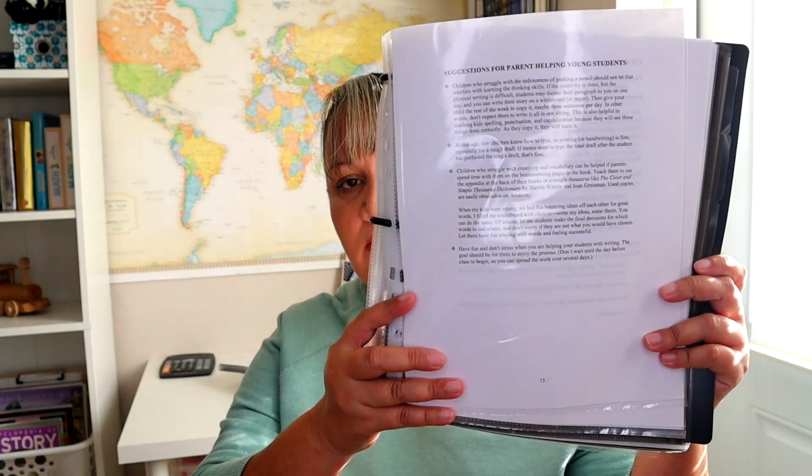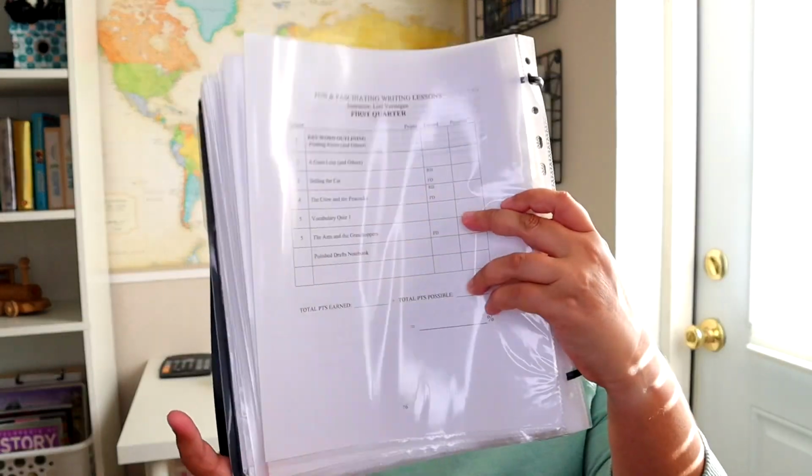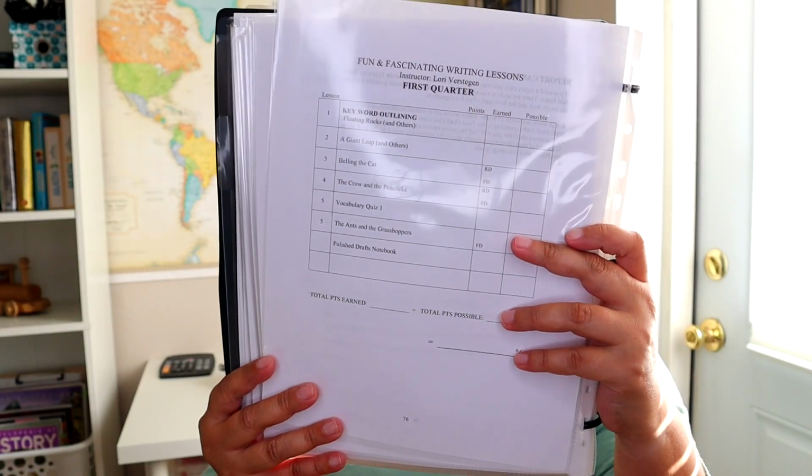Suggestions for parents helping your young students. As well, you have first quarter and second quarter for you to be able to just grade your kids' work.